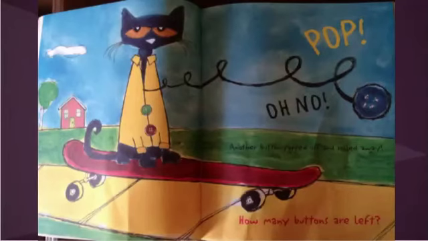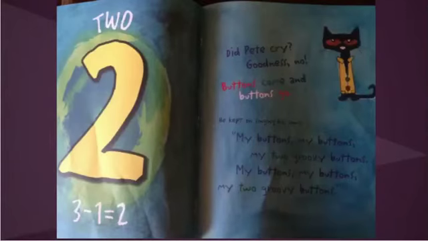Now another one of Pete's buttons fell off, and this is where I would just re-explain to the students how, if one button fell off and rolled away, how many buttons would Pete have left. I would also show them on the whiteboard by drawing buttons and then erasing one. Then we would discuss how things move on when something happens. We would talk about how Pete lost another button, but he keeps singing his song.